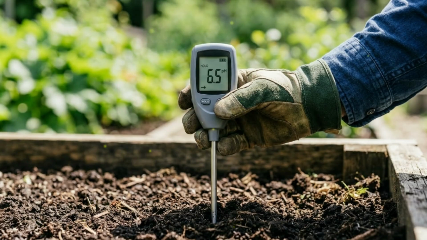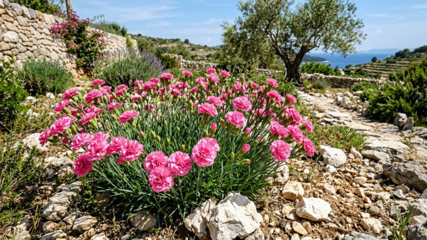Here's the most important thing to remember. pH isn't complicated, but it is critical. You can water perfectly, give the perfect amount of sun, and still have a plant that looks terrible because the pH is wrong. So test your soil, know your plants, and adjust as needed. Your garden will thank you.